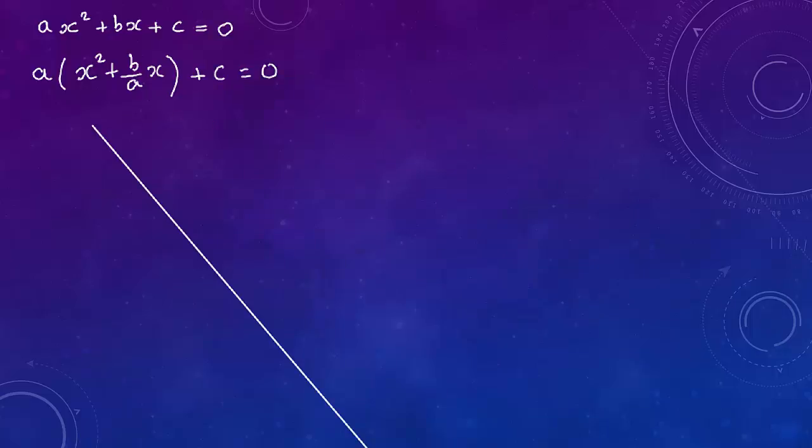Think about expanding this back out again. A times x squared is ax squared, and if we multiply a by b over a x, the a's will cancel, giving us bx back. So now we want to complete the square inside this bracket.